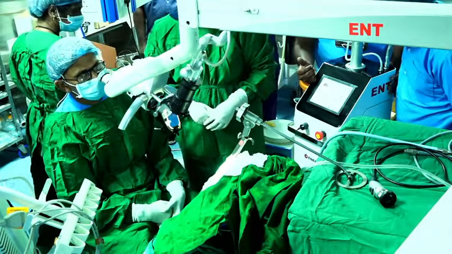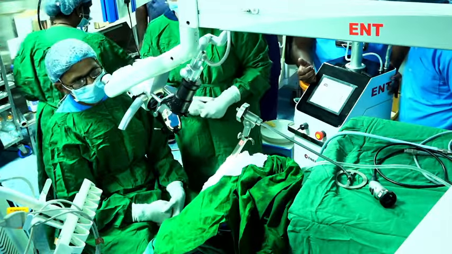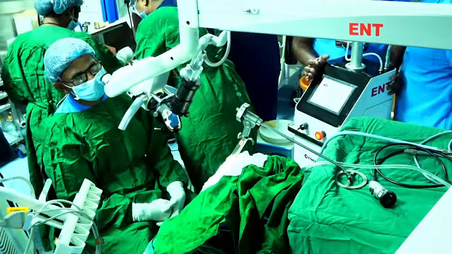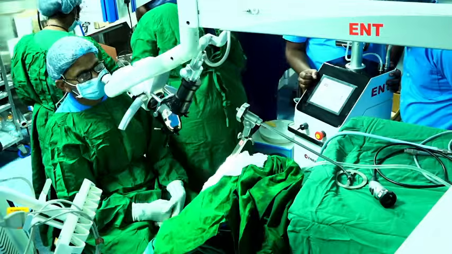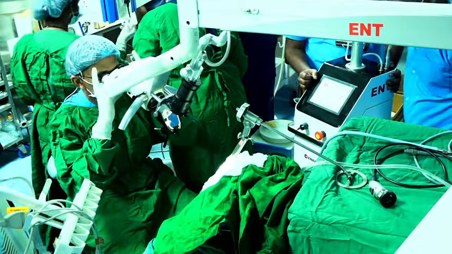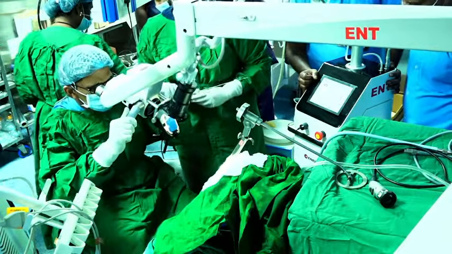Sir, is there any role of laser in Reinke's edema? Definitely. You can use it for making an incision, especially on the superior surface of the vocal fold, yes. But for removal, you have to use suction and remove the exudative material from the submucosal area.